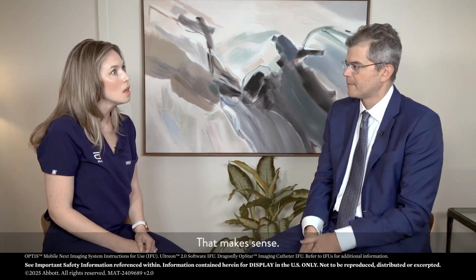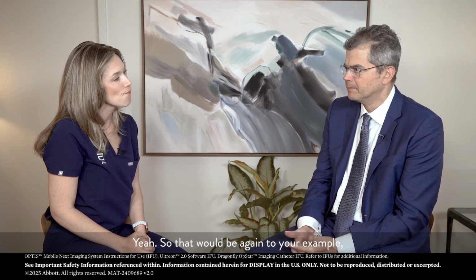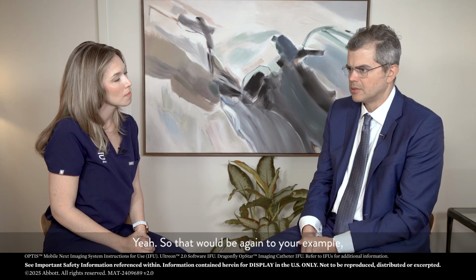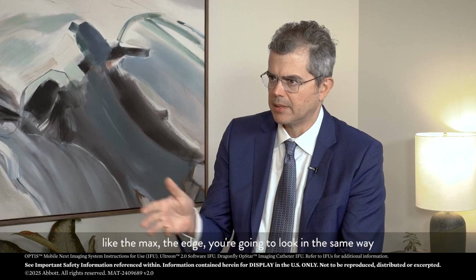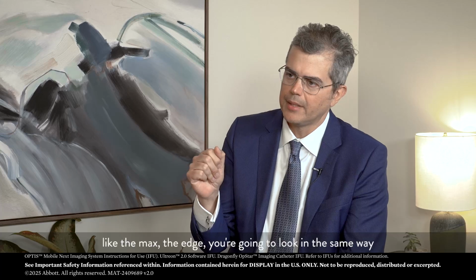That makes sense. In terms of post-PCI, looking at the MAX portion in bifurcation lesions, what does OCT provide the physician? Yes, so that would be, again, to your example, the MAX, the edge, you're going to look in the same way.